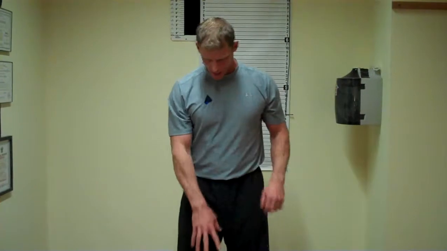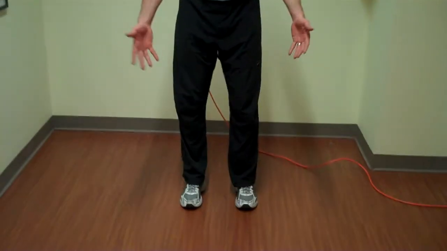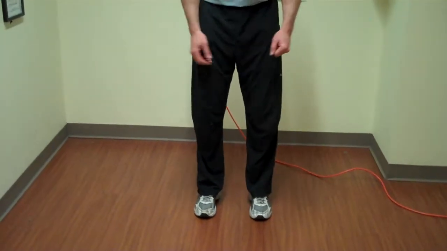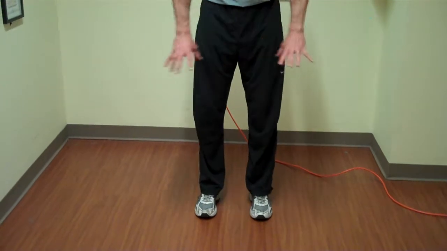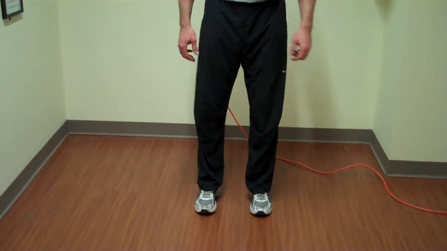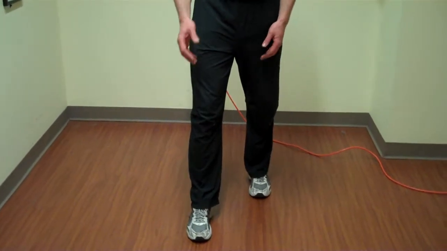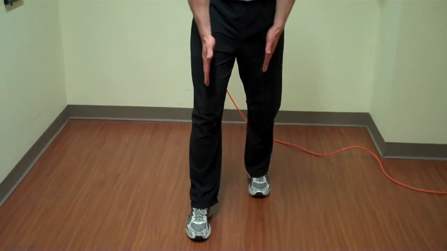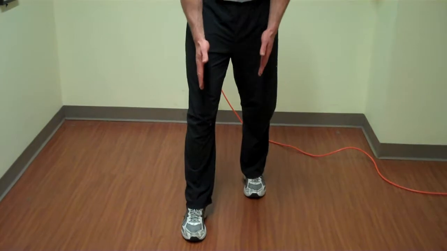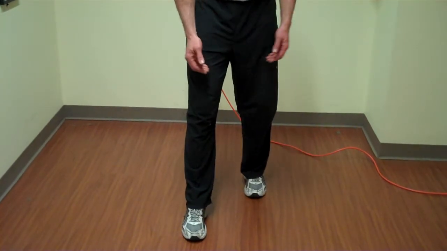Also, the safety syntax gets a little confusing, but this is as simple as it is. If you look at my feet, I'm hip width apart. That would be XXX. It's all neutral. If I put my right leg forward, it's RXX: right leg forward, but still neutral in the frontal plane, still neutral in the transverse plane.